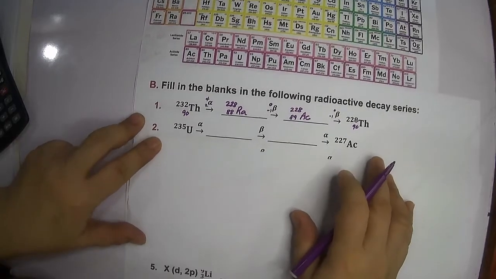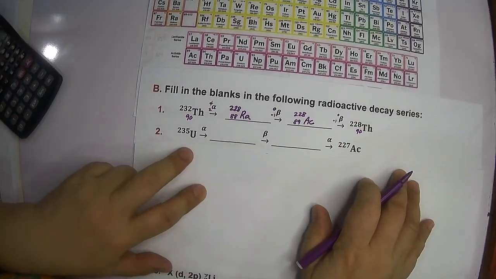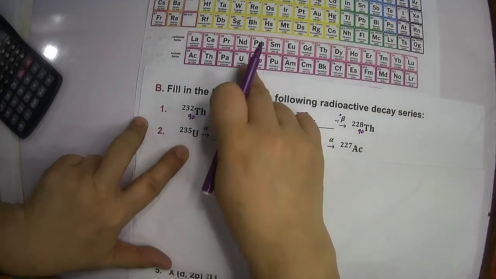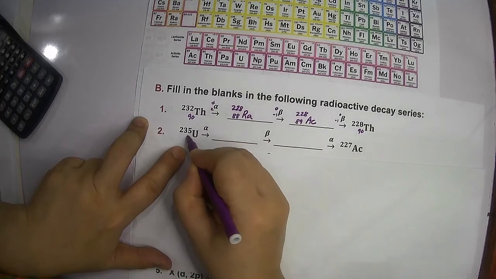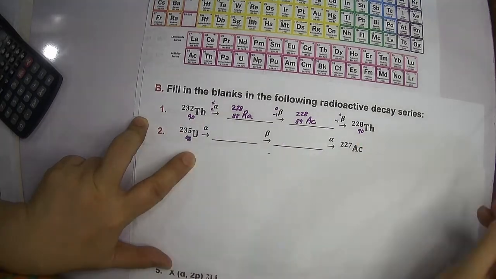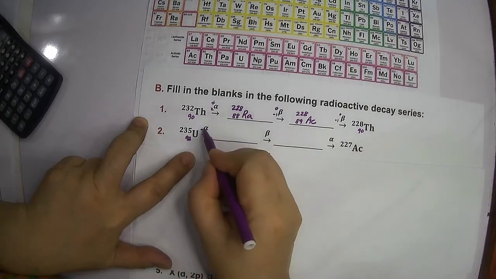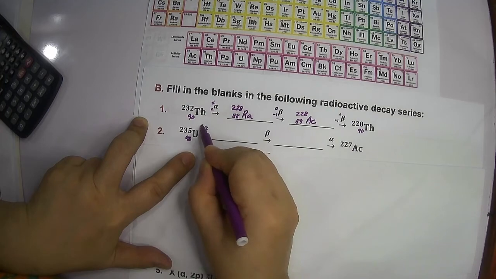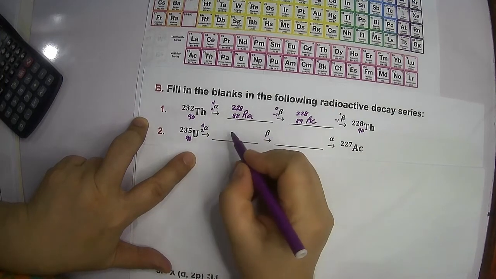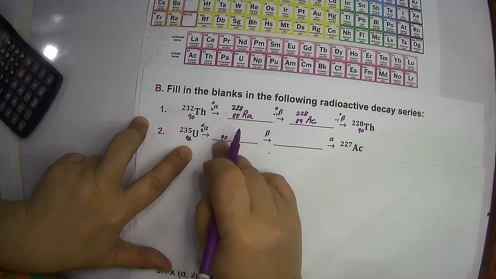Okay, for the second, we have uranium. And uranium from your periodic table is element 92, undergoing an alpha decay, with a charge of 2 and a mass of 4. So you have element 90, because 92 minus 2 is 90.